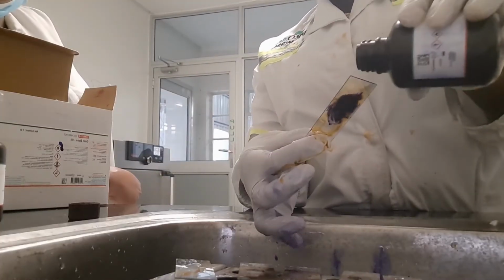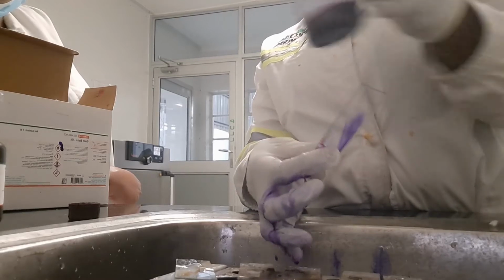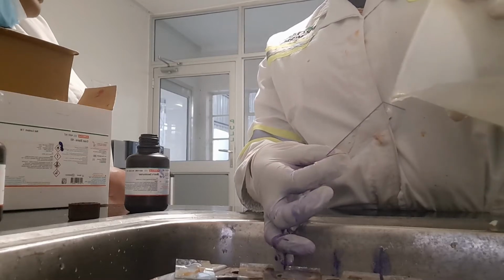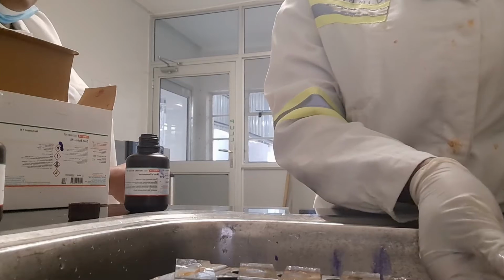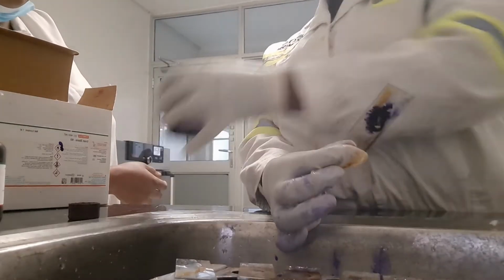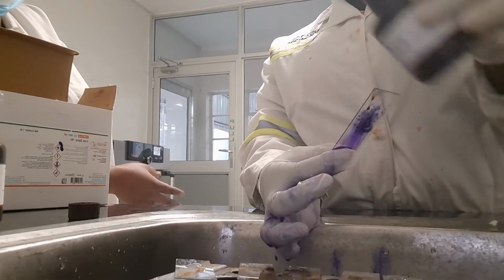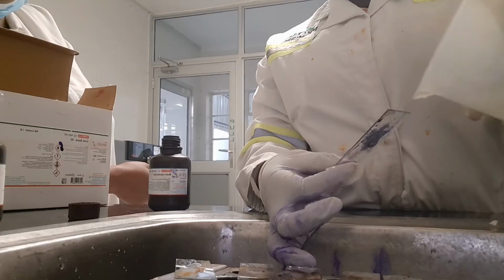Now after you've put the iodine solution and rinsed it off with the distilled water, you're now going to decolorize. For decolorizing, we're going to use this decolorizer. Sometimes you can also use acetone, and the purpose is to now remove the purple crystal violet from the cell wall.